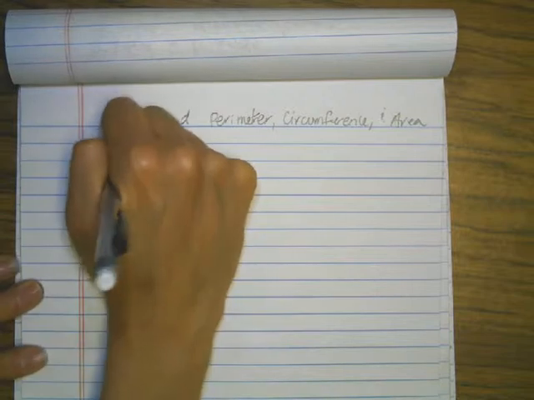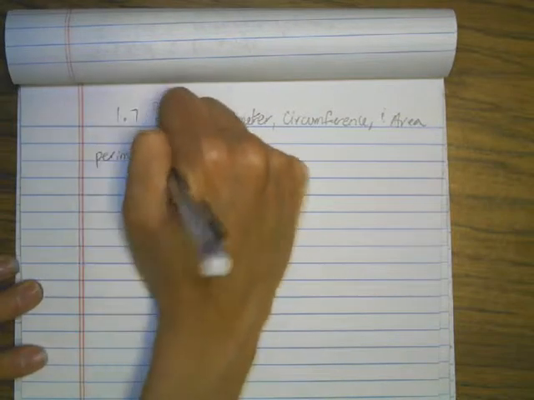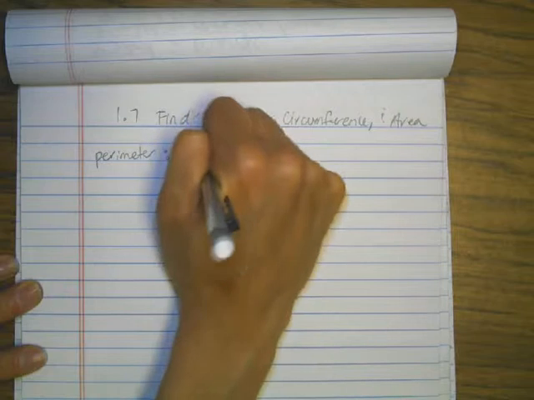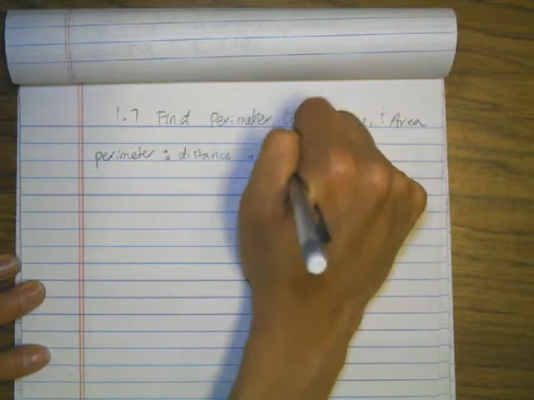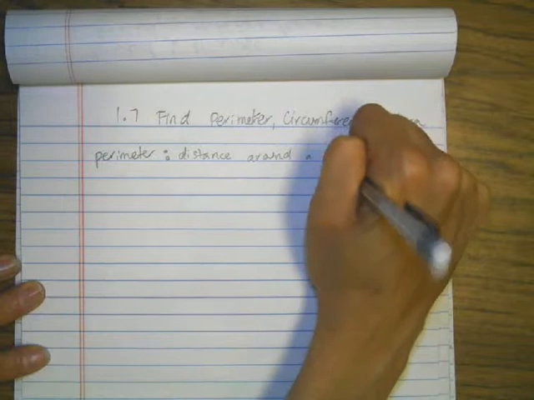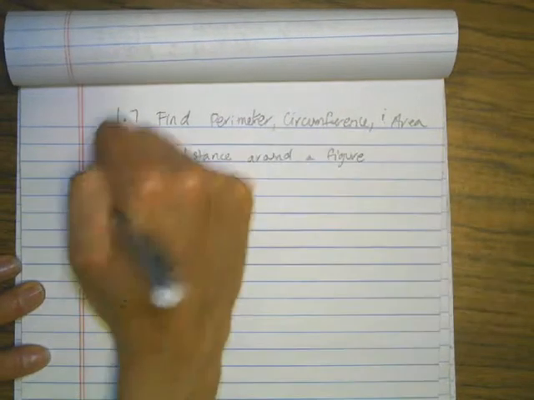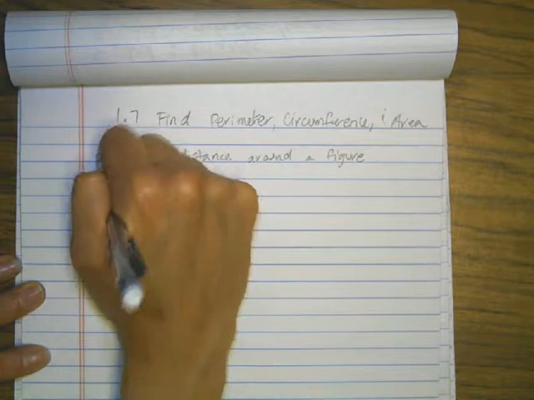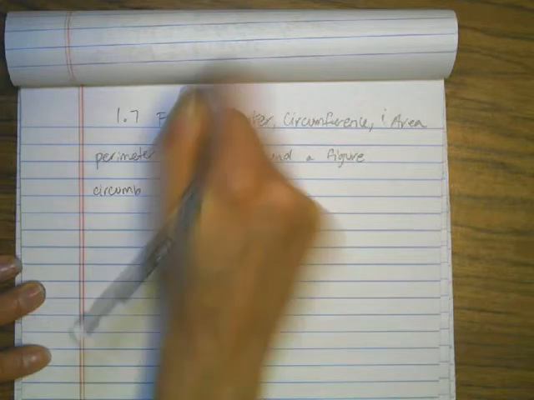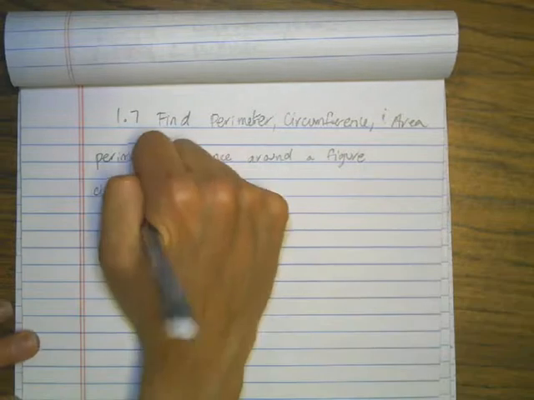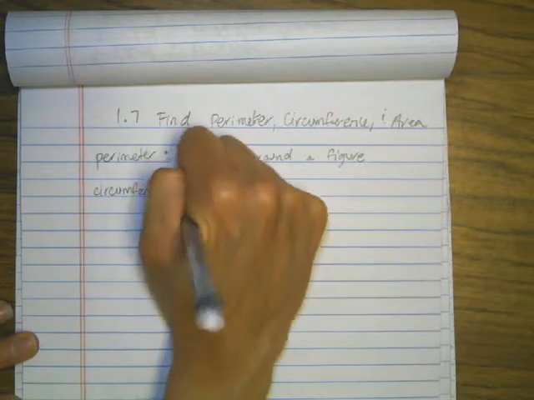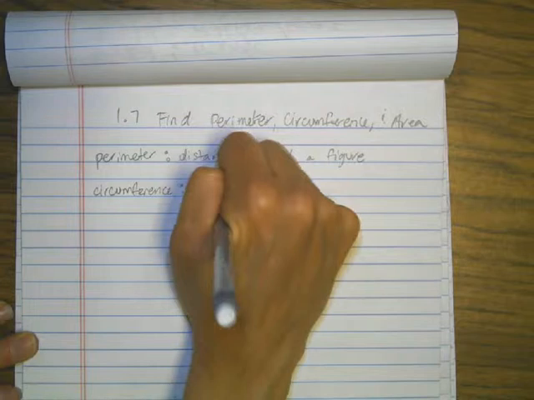Just so you guys know, perimeter is the distance around a figure. Circumference is the distance around a circle, specifically.